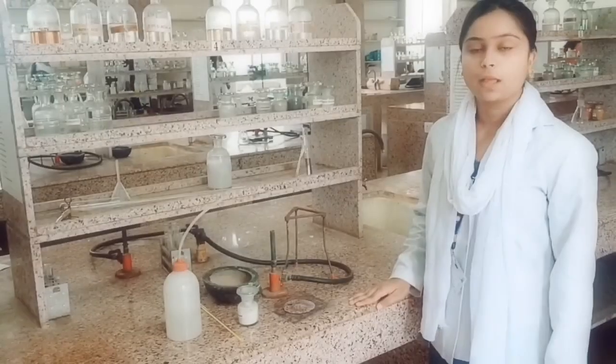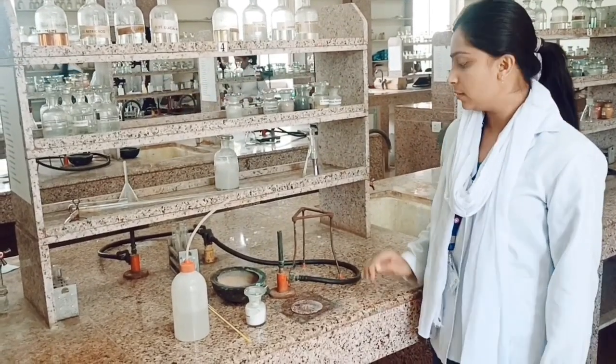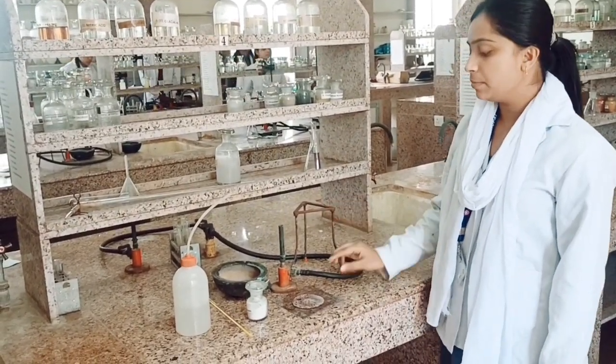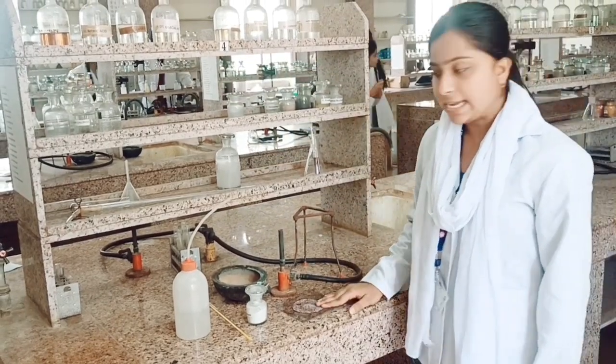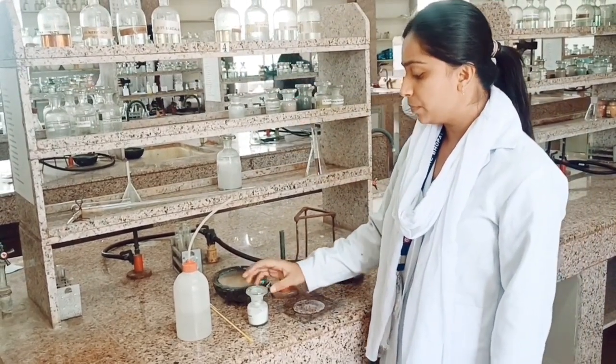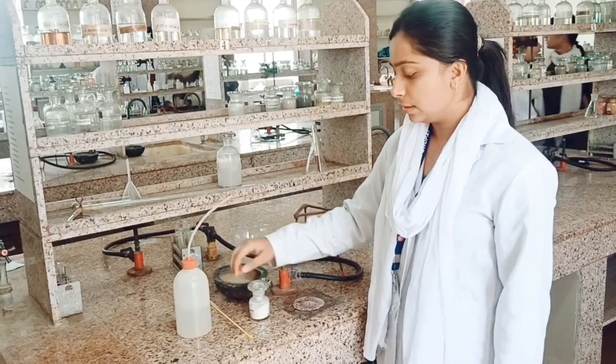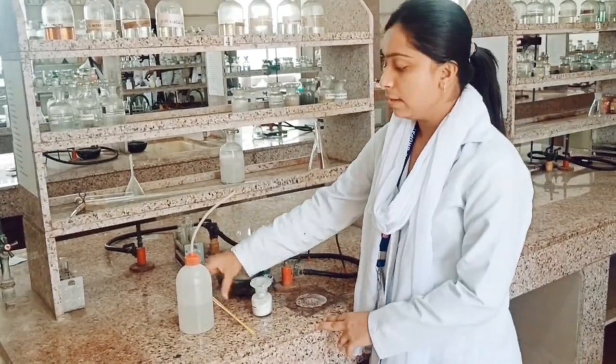The phenomenon of elevation of boiling point is that the boiling point of a solution is higher than that of a pure solvent. The solvent used here is distilled water, and the solute used is an unknown salt. Materials required are a tripod stand, Bunsen burner, iron gauze, water bath, unknown salt, thermometer, and distilled water.